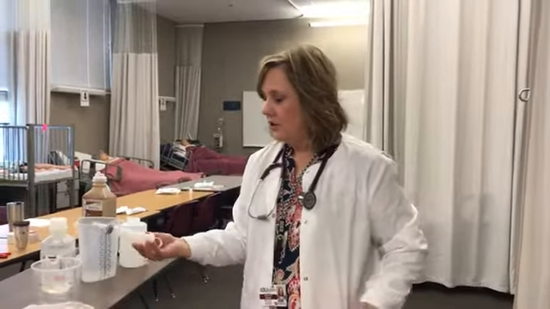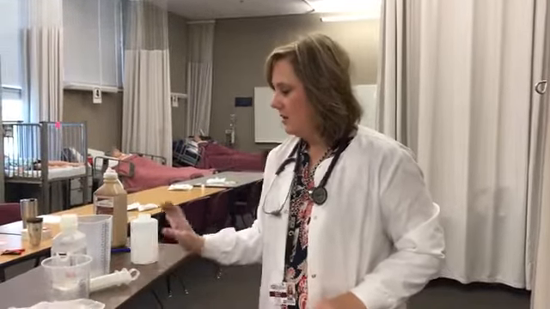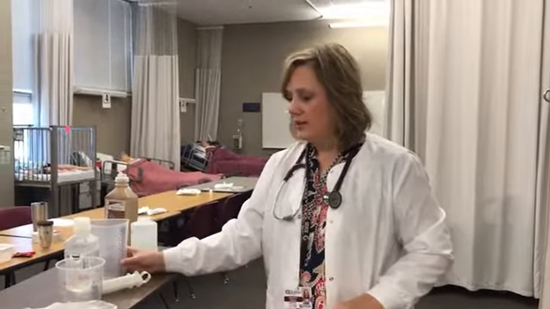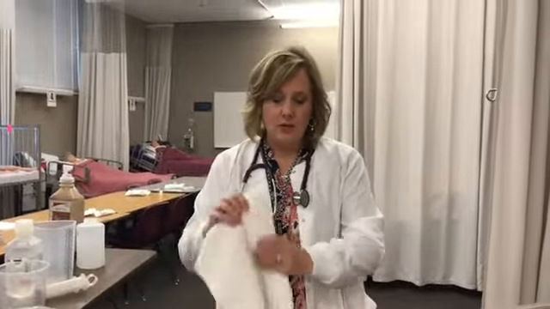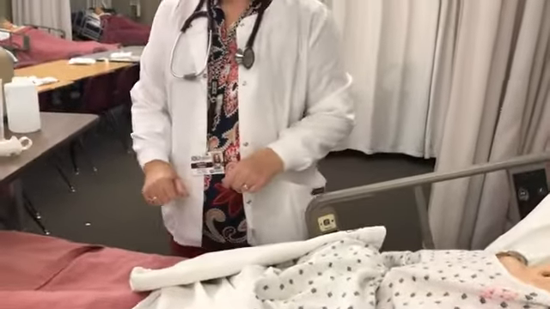It's a good idea to have all your supplies gathered before you go into the room. You'll need your syringe, your feeding, your water and some measurements, gloves, and it's also a good idea to use a towel as well, just to prevent getting the linen soiled.